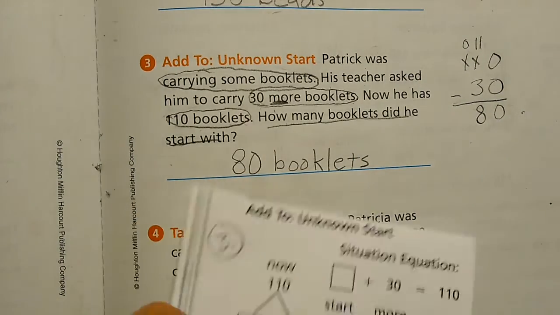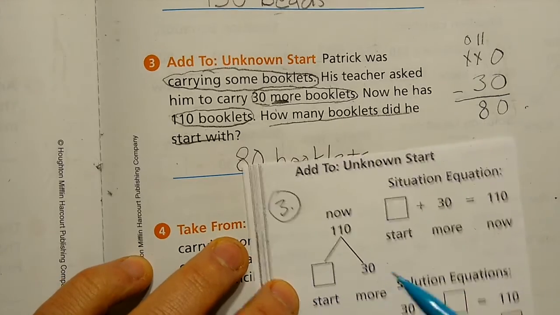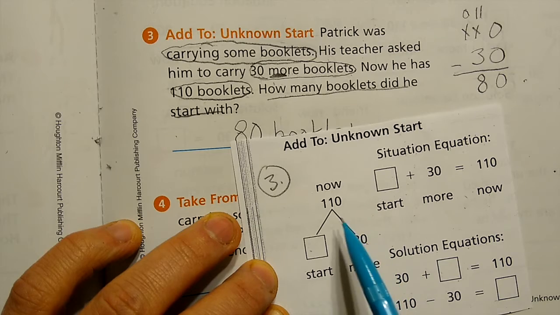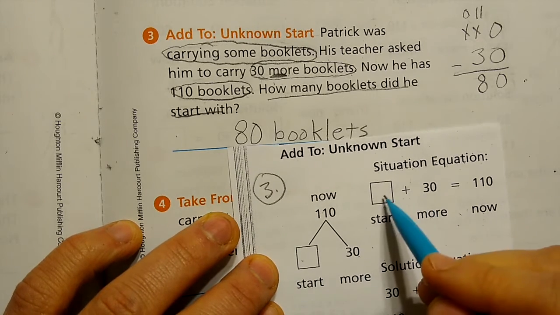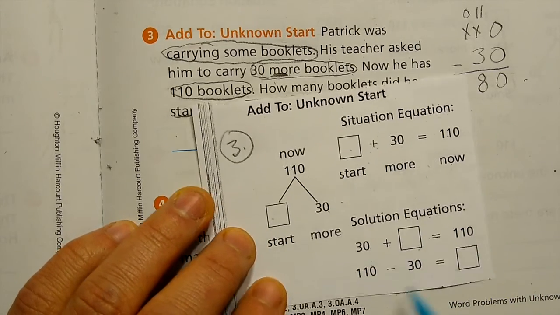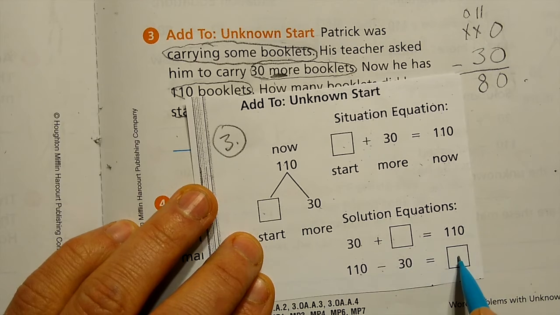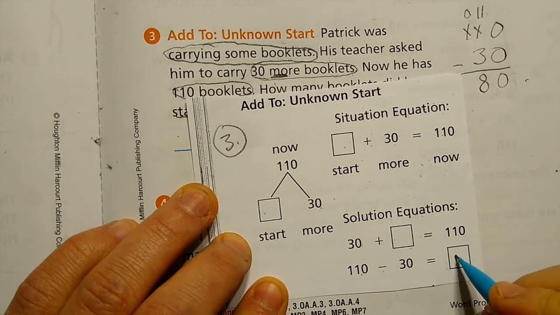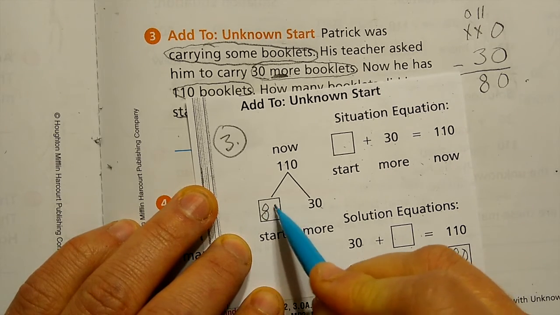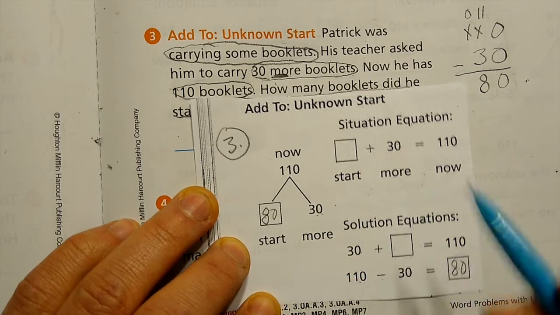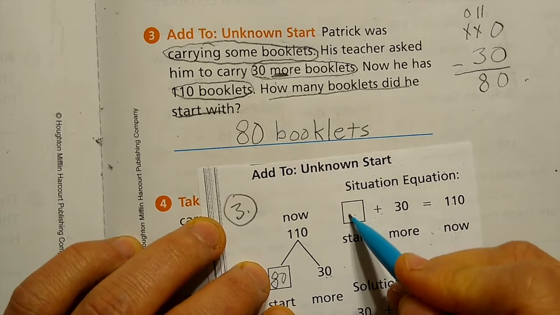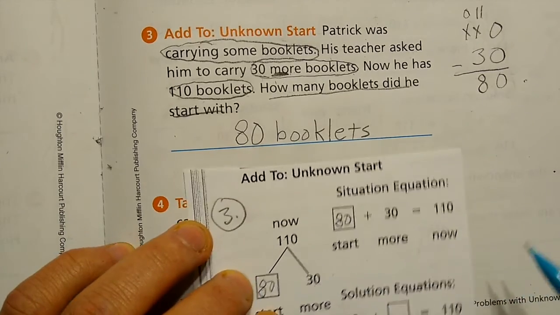And if we were using a Math Mountain, it would look like this. We don't know what we started with, but we added 30 more, and now we have 110. So what plus 30 is 110? Our situation equation, our solution. 30 plus what is 110? Or 110 subtract 30 is what? Well, 110 subtract 30 is 80. 80 plus 30 more is 110. And that is your answer. We have 80 booklets.